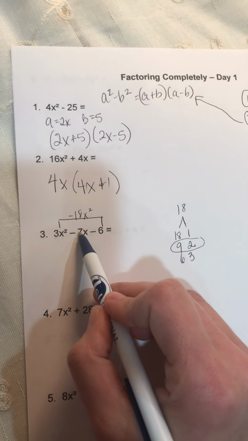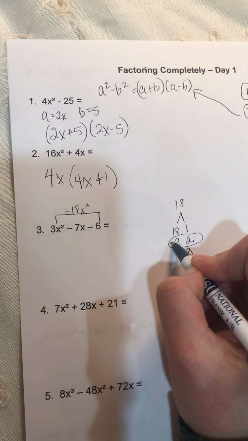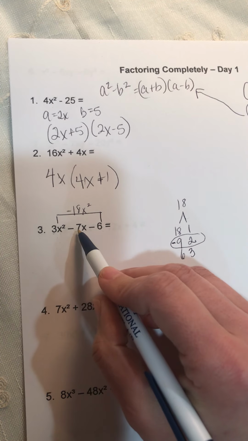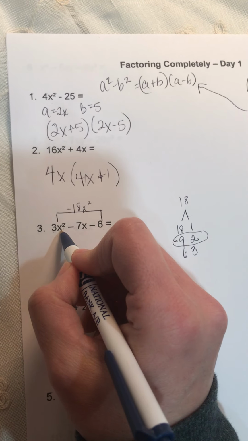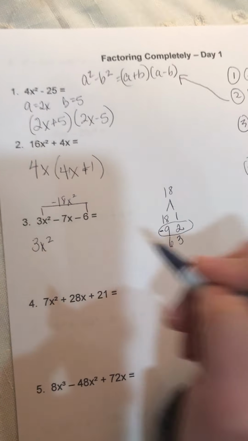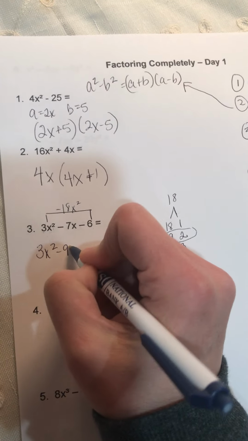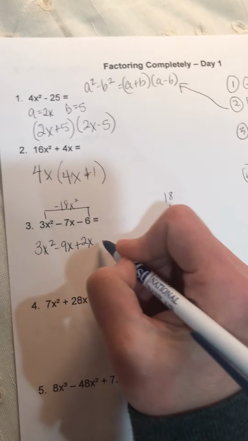And if I need it to be negative 7, then I would need to have my 9 be negative 9 plus 2 would give me negative 7. All right, so now I'm going to rewrite it. My first term stays the same. So I get 3x squared. Now I have negative 9x plus 2x minus 6.